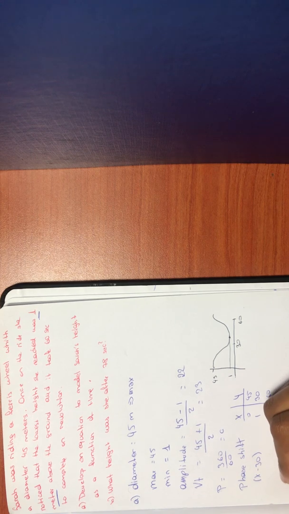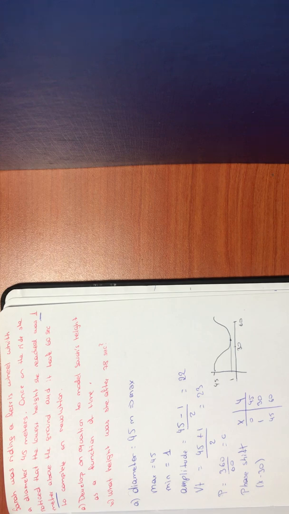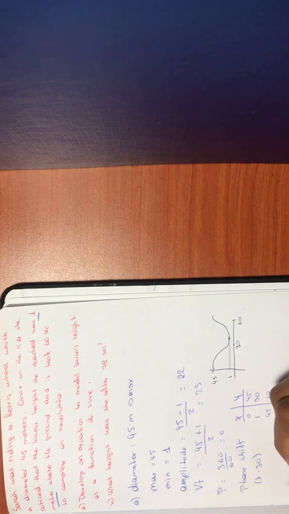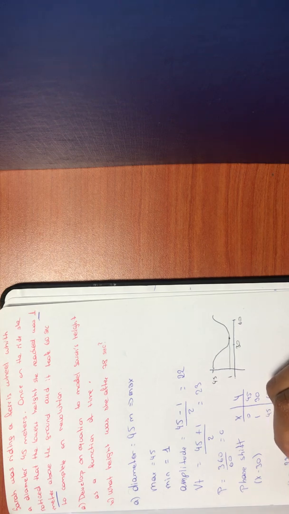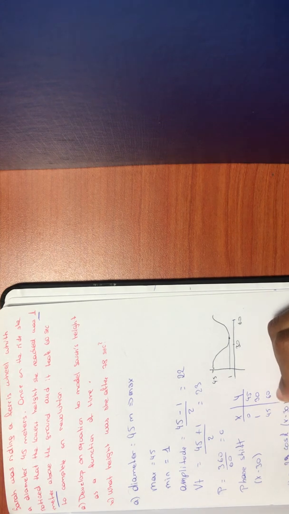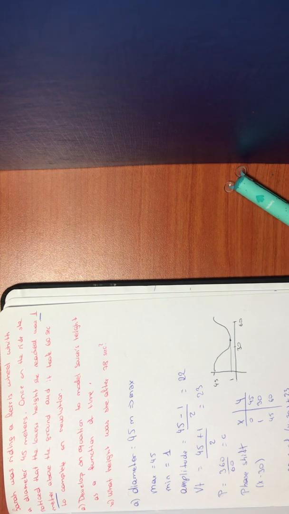So y equals a, which in this case is 23 cos k(x minus 30), oh no, 22, sorry, plus 23.